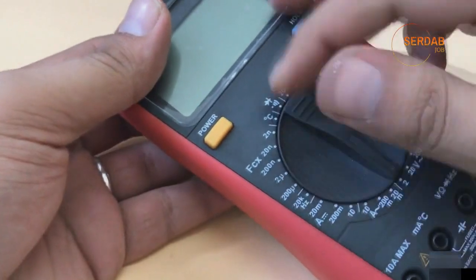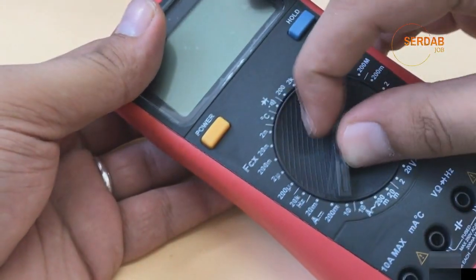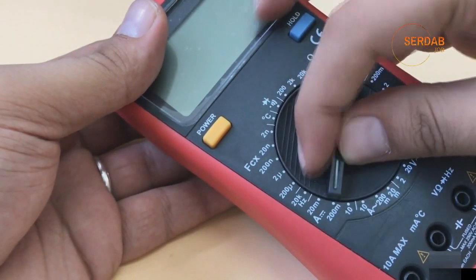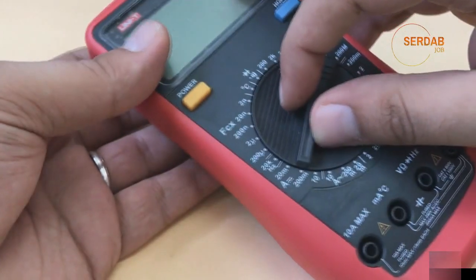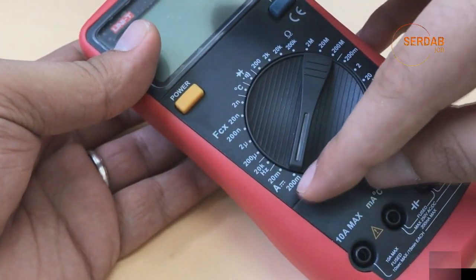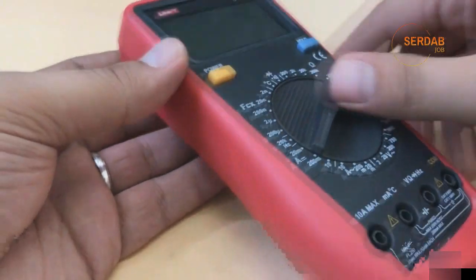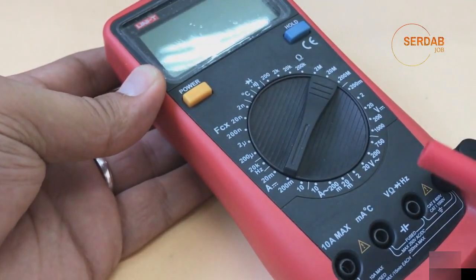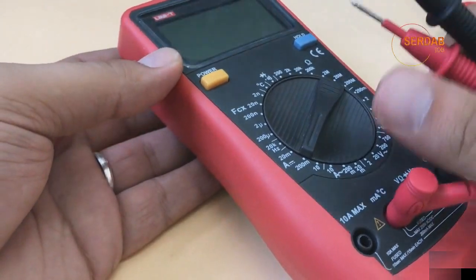I want to measure DC current, so I must move the dial while the digital multimeter is turned off. Let's move to the DC range. Okay, I will measure small amps, so I will go to the DC 200 milliamp. Now I will place the probes, the COM on the COM, and this one on the milliamp because I know I will be measuring on the milliamp range.